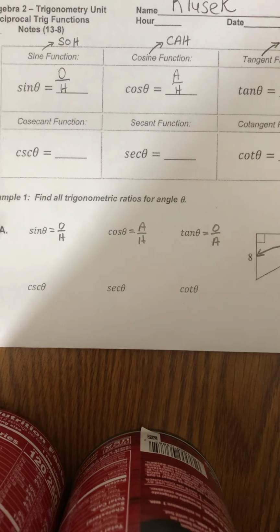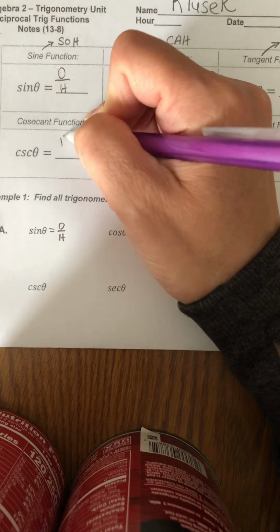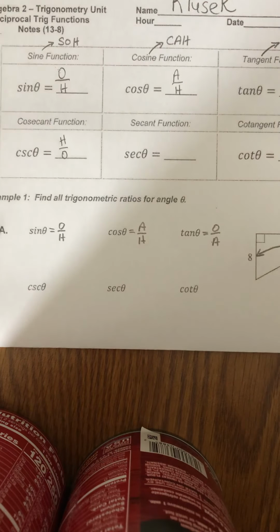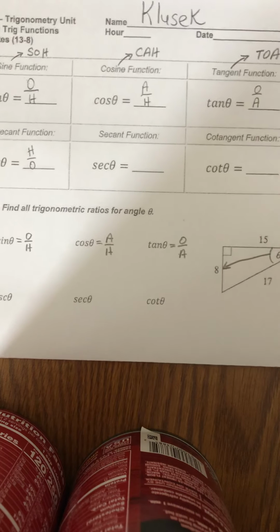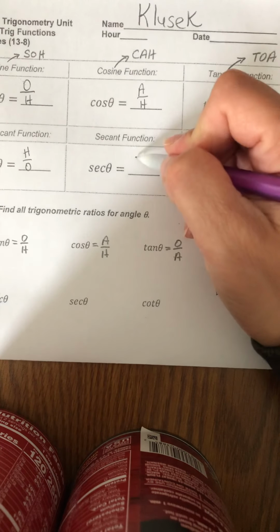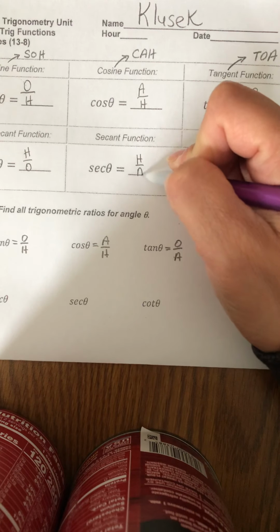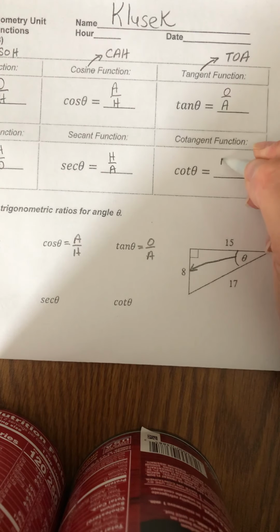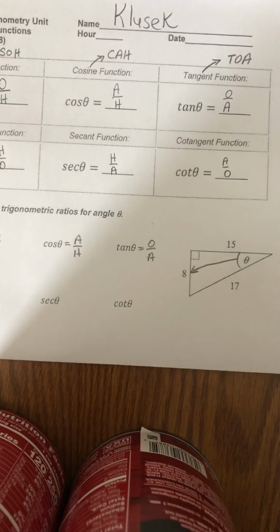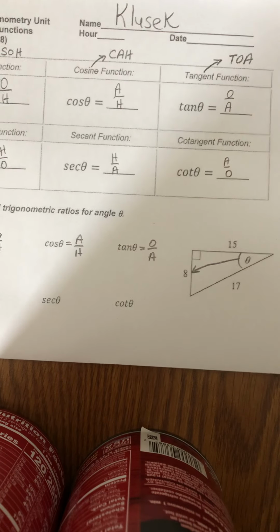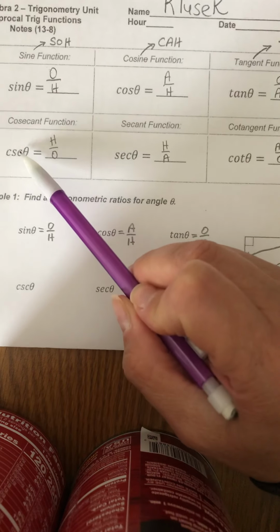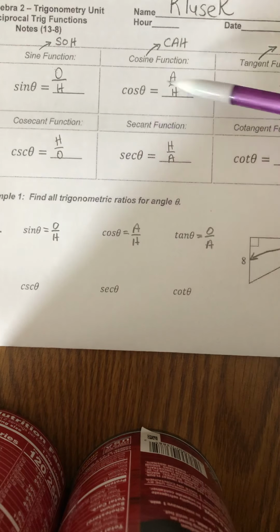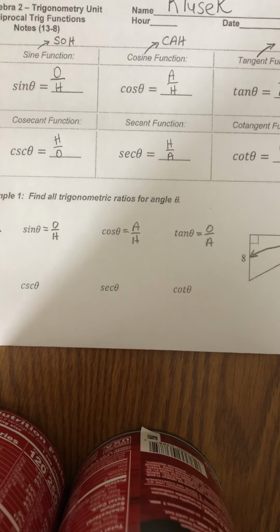Cosecant is the reciprocal of sine, so I take the fraction and I flip it around, so the hypotenuse comes to the numerator and the opposite goes to the denominator. The secant is the reciprocal of cosine, so that becomes hypotenuse over a, and cotangent is the reciprocal of tangent, which is a over o. Cotangent is the reciprocal of tangent, but cosecant is the reciprocal of sine. You might want cosecant to go with cosine, but they don't go together.